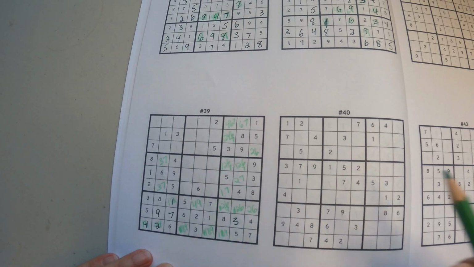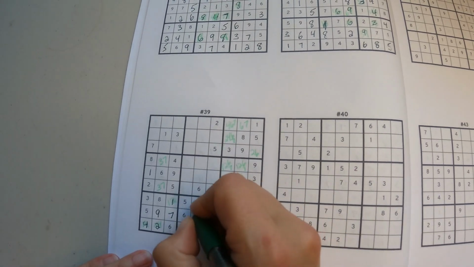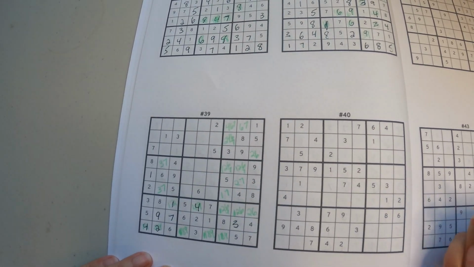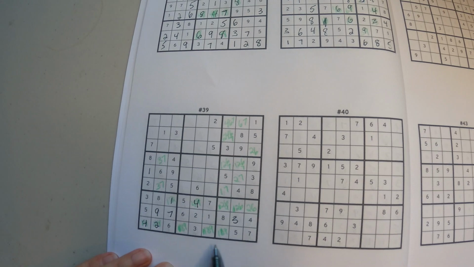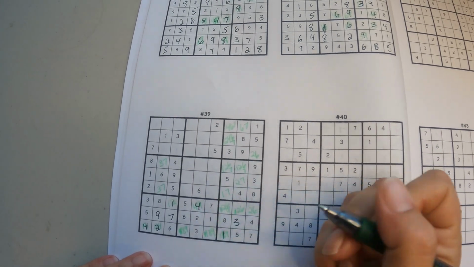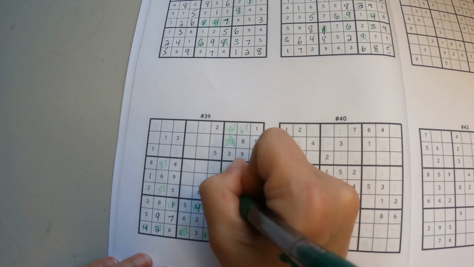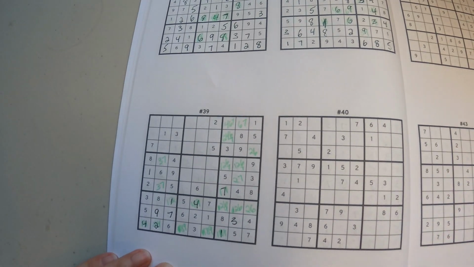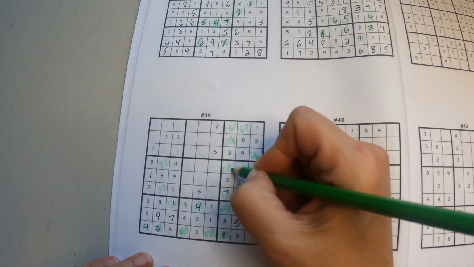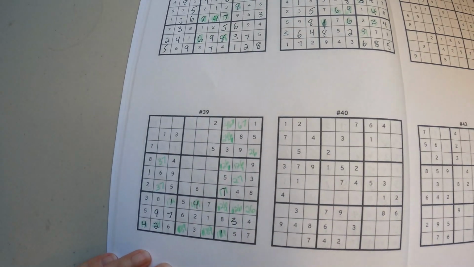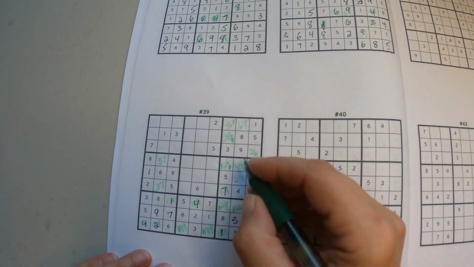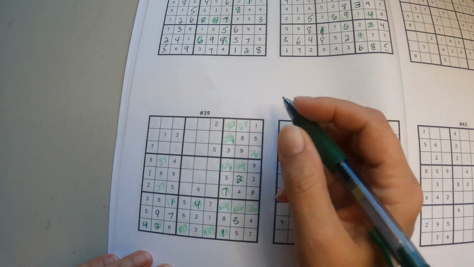So if we go back and look at this box, the only place our 4 can be is here. And it looks like the only place in this row for our 1 is here, which makes this our 7. So we can get rid of this 1, the 7, the 7, the 7. And then also that 7 makes this our 2.